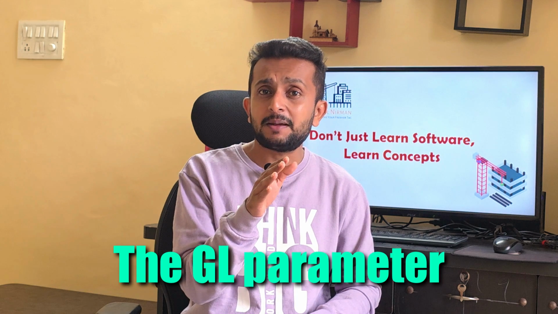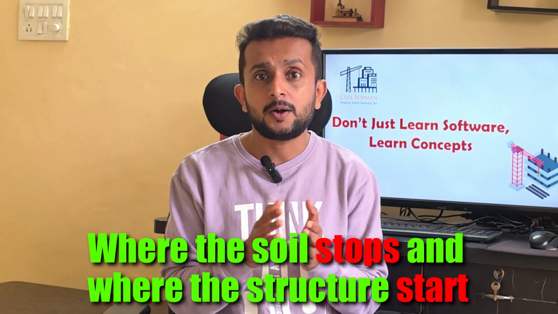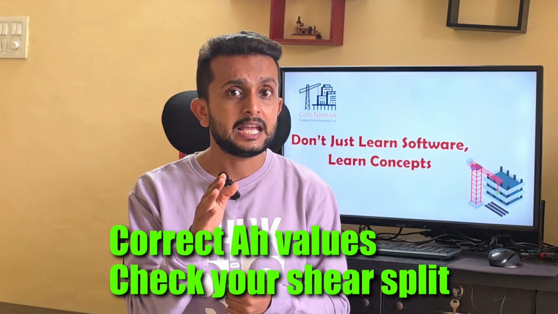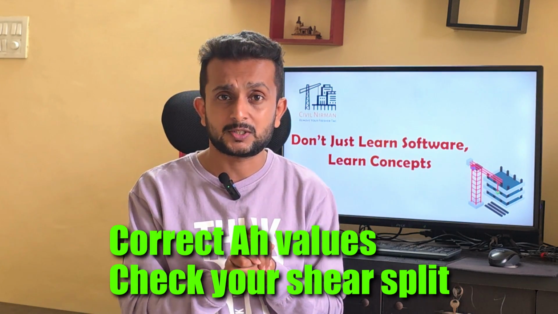So the GL parameter might be just one line in your input file, but it has a big job. It tells your software where the soil stops and where the structure starts. Now, if you are modeling a building with a basement or underground spaces, make it a habit to define GL, use correct AH values, and check your shear splits.